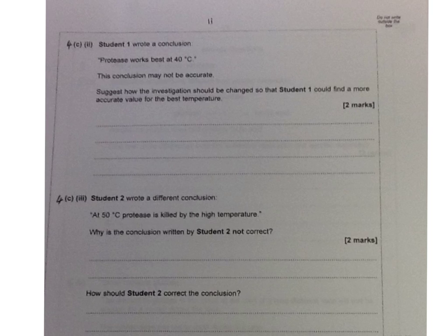The way to get the first mark was by saying to repeat the investigation at a range of different temperatures. So that is not just doing it at 10 degrees Celsius intervals, it's doing it at temperatures between those. So for your first mark, you might say, repeat the experiment at different temperatures.